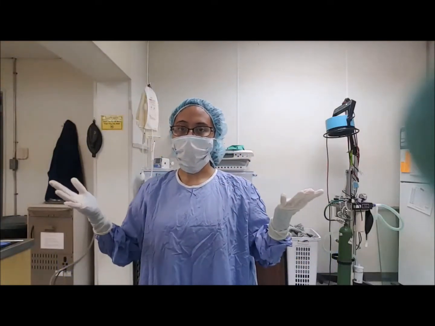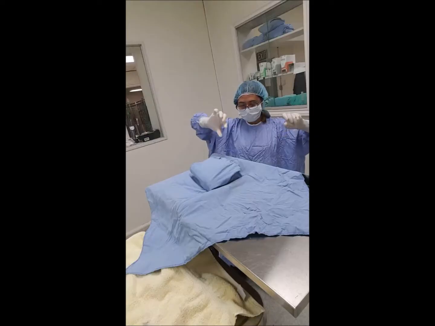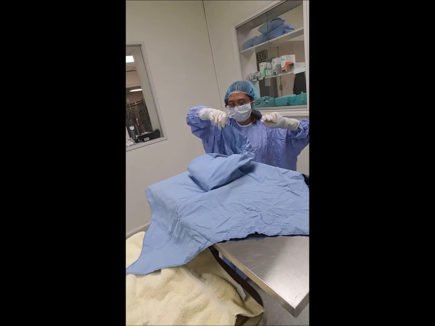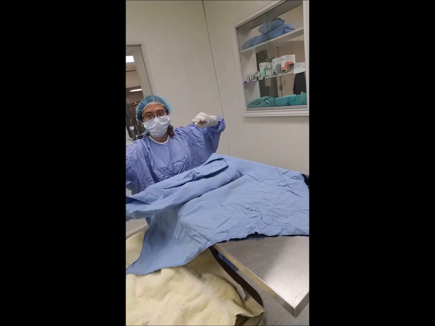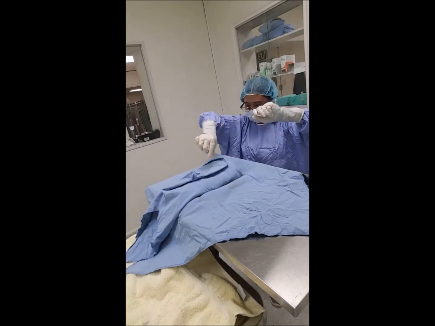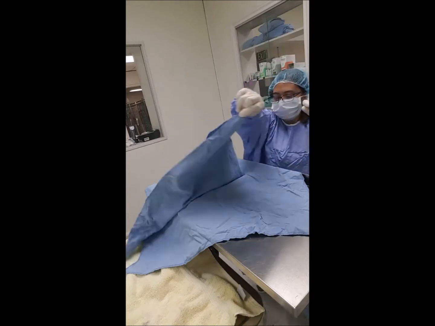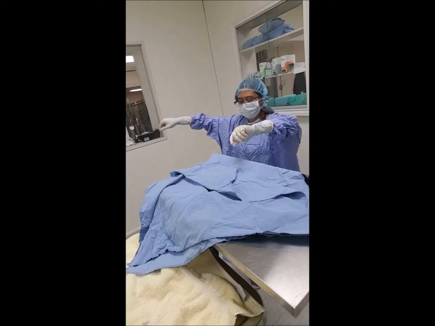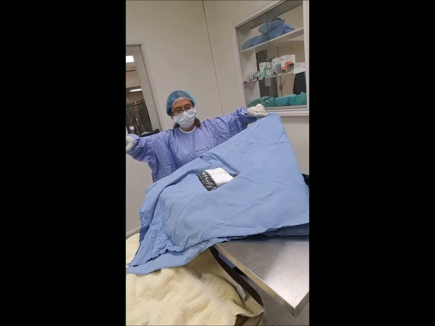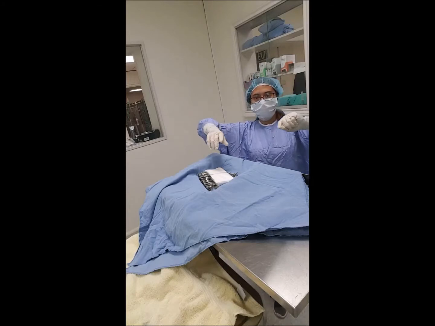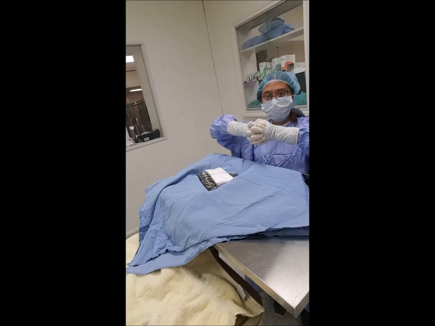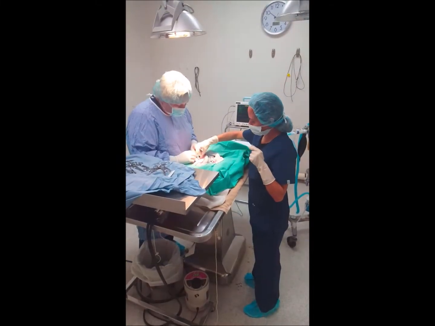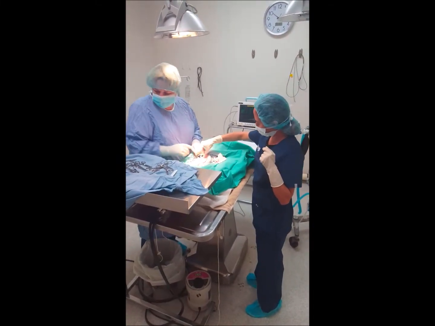And this is how we would scrub in. So what we would do is grab from the little flags. And then we would be ready for surgery. And for this, we're just going to lock into the incision.